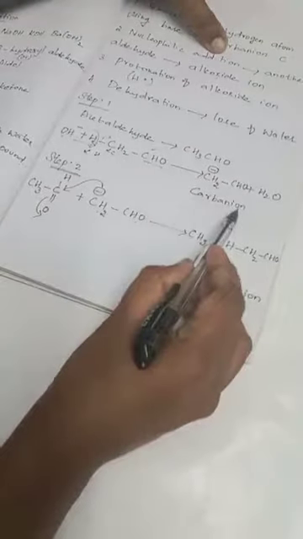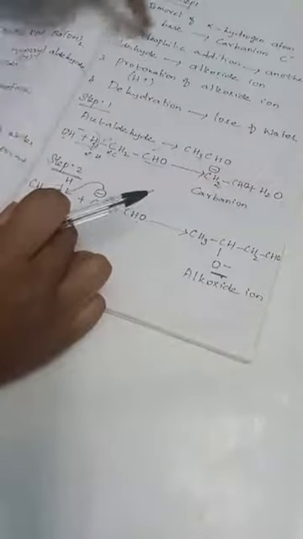You see the second step, nucleophilic addition. Nucleophilic addition is nothing but the carbanion addition occurring with another aldehyde, another acetaldehyde. Here we have chosen acetaldehyde as an example. With another aldehyde, we will get the product as what? Alkoxide ion. So the second step is over.